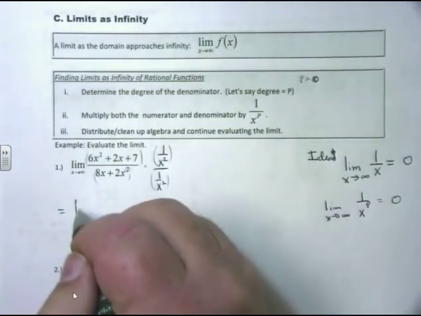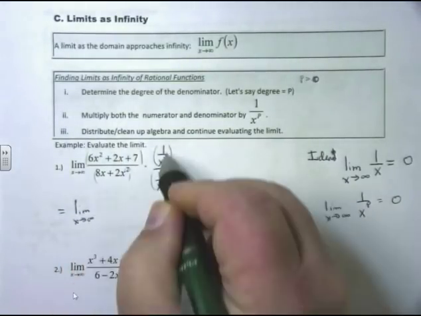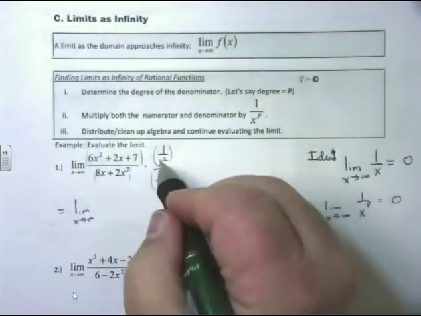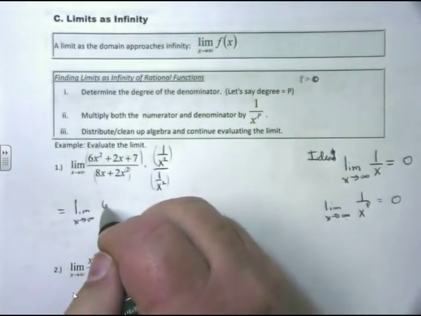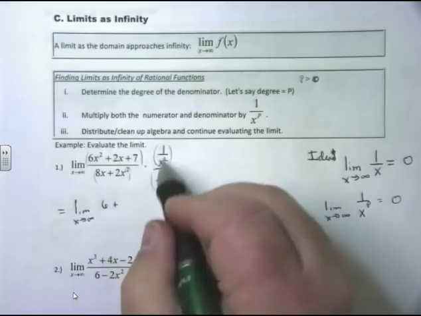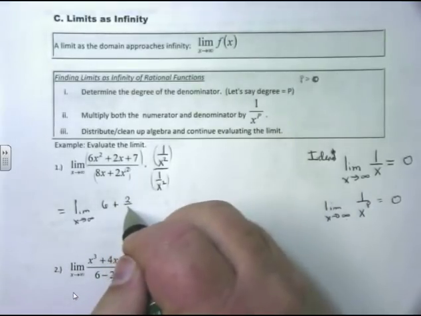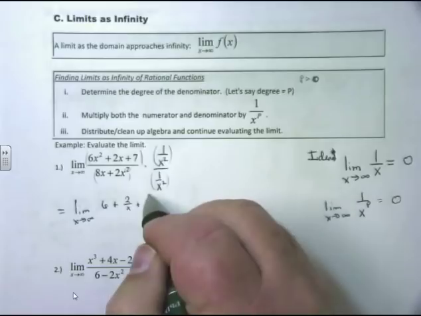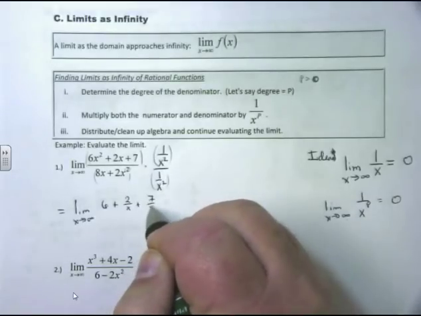So this is going to end up being the limit as x approaches infinity, and I'm going to distribute. 6x squared times 1 over x squared. The x squareds cancel, I got 6. Plus 2x times 1 over x squared is 2 over x. Plus 7 times 1 over x squared is 7 over x squared.